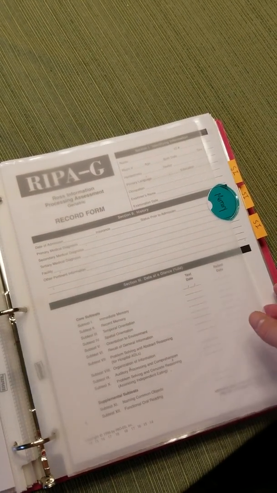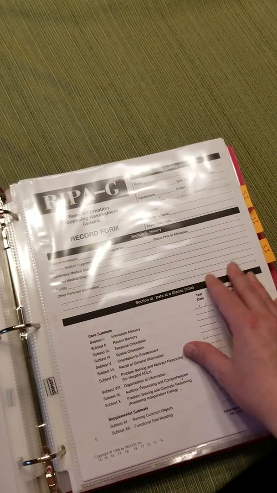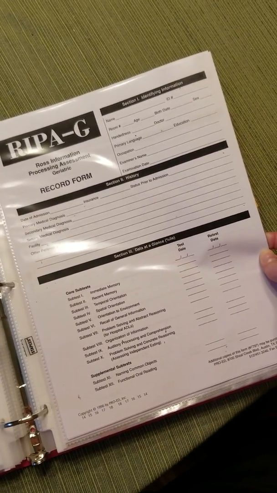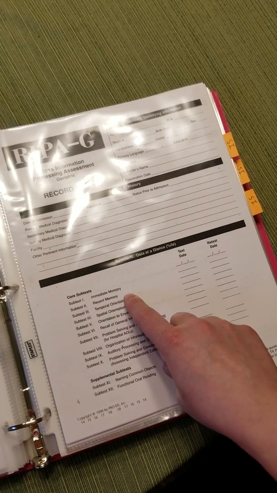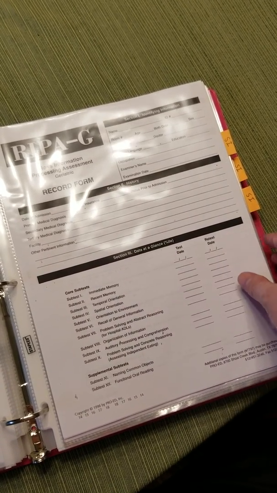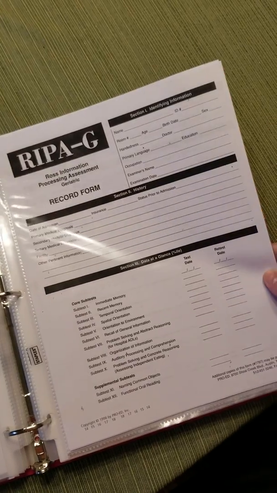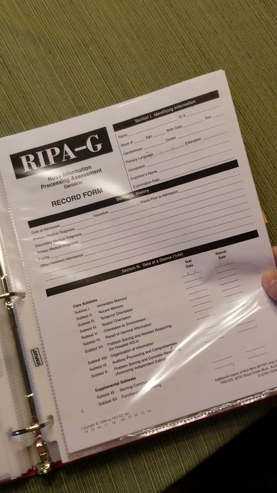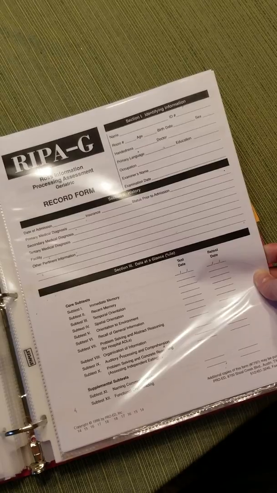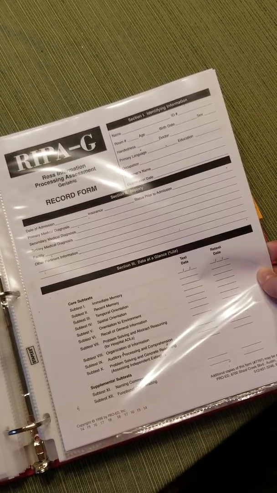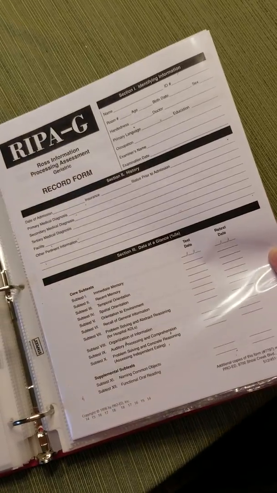All right, now we're in the memory section. For the memory, I chose the RIPA-G. This test has several areas of memory. As you can see here, it's testing immediate memory, recent memory, and then again, like a lot of examinations, it examines more than one cognitive domain. So it does also have some orientation questions, reasoning, problem solving, etc.